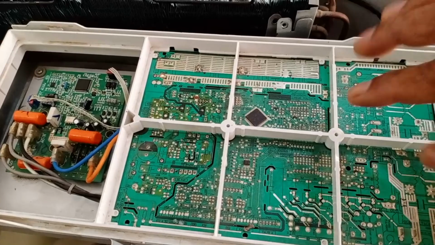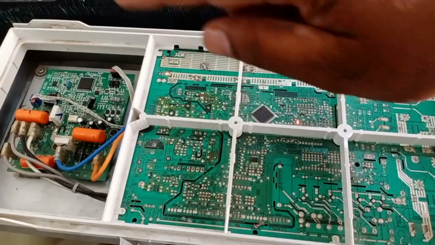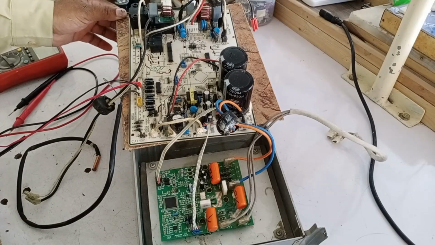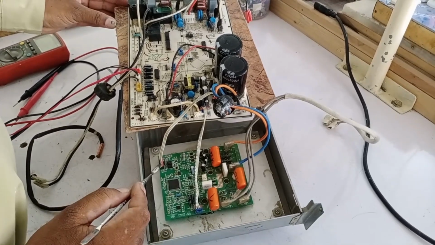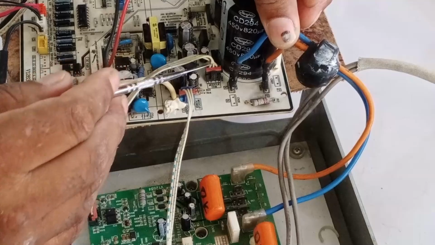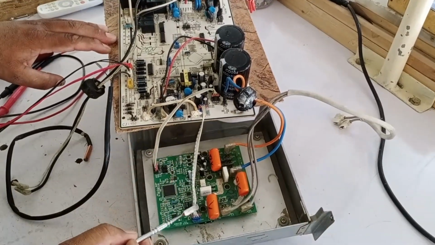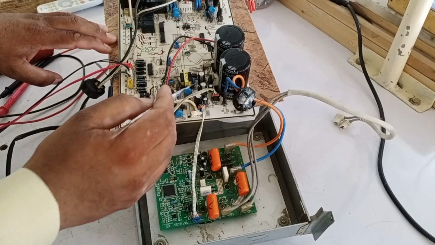Let's proceed to open the PCB and inspect it further to identify any additional issues that might be causing the problem. Now, we've removed the outdoor PCB from the unit for further inspection. As I mentioned earlier, there are two connectors, one blue and one black, both of which are attached to the power PCB. If the wires connected to these connectors are damaged or faulty, the F3 error will appear. To resolve this, you can replace these wires and test again.